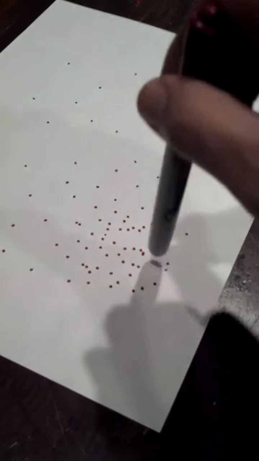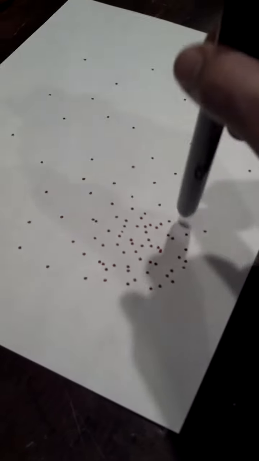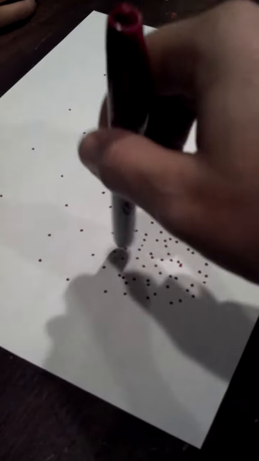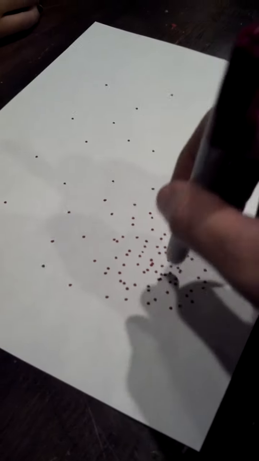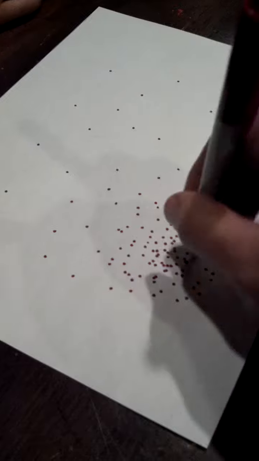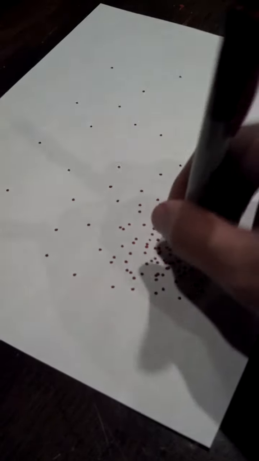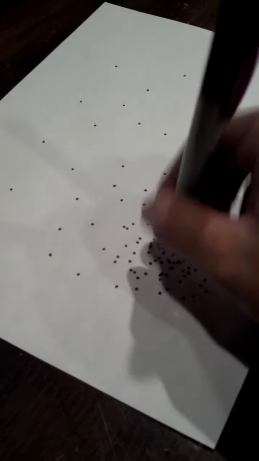So these are all molecules in an object now, and look at that. There's more molecules here than in the rest of this object. These molecules are kind of spaced out. But look at this, very tightly compacted molecules here.